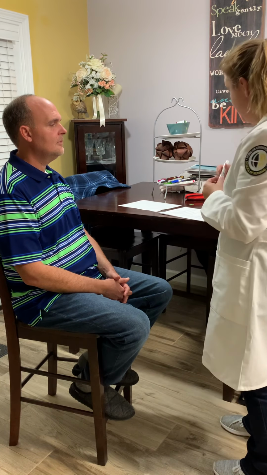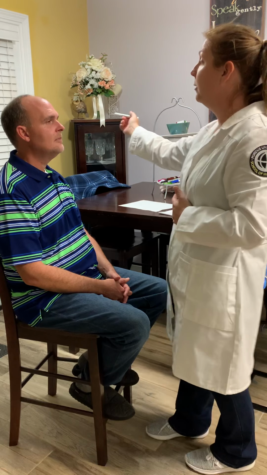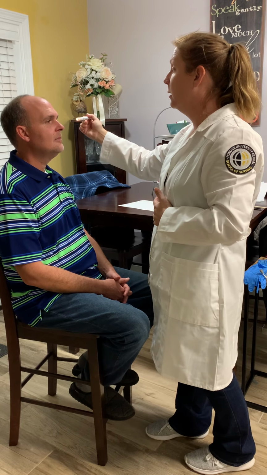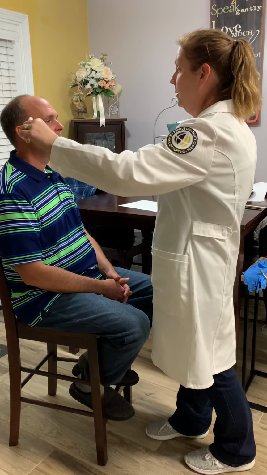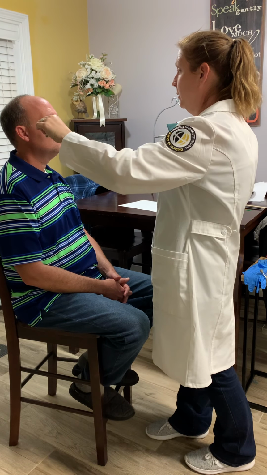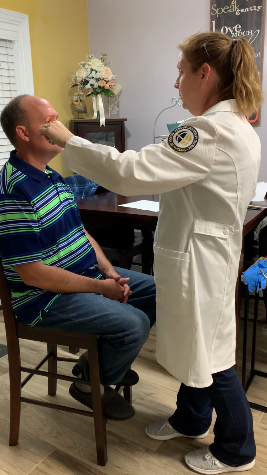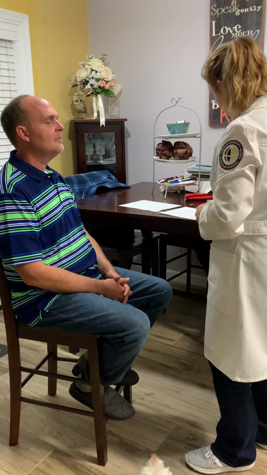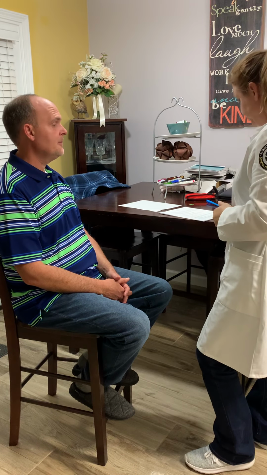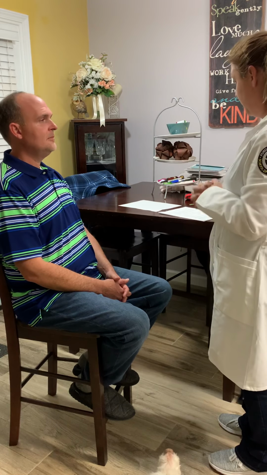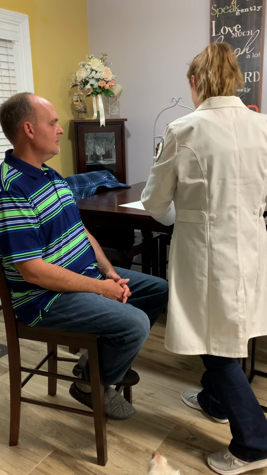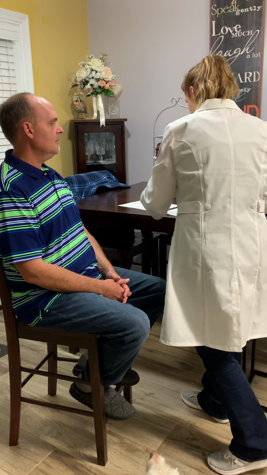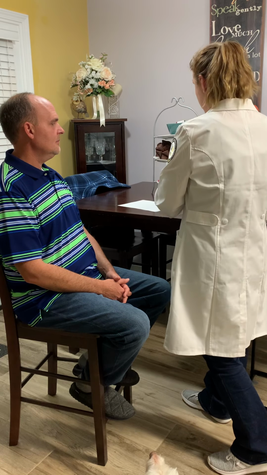I'm going to do that with my light. I just want you to look straight ahead, okay? All right, so the irises were clearly marked and well defined. There was no crescent shadow in the eye, so I think we're safe to say no glaucoma.